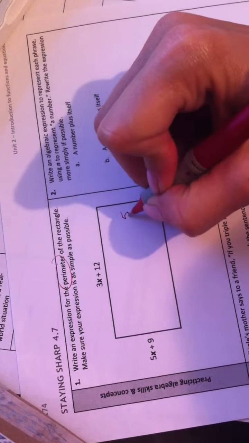All right, last thing, I wanted to show you a couple of things on your staying sharp. If you take a look at your staying sharp, sorry, it's a little dark. It says write an expression for the perimeter. Remember that the perimeter is all the sides added up. So if this is 5x plus 9, this is 5x plus 9. And if this is 3x plus 12, then this has to be 3x plus 12.